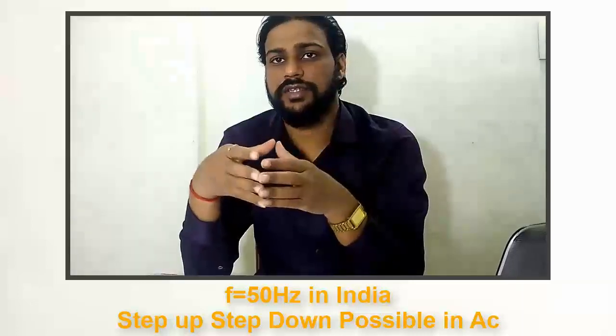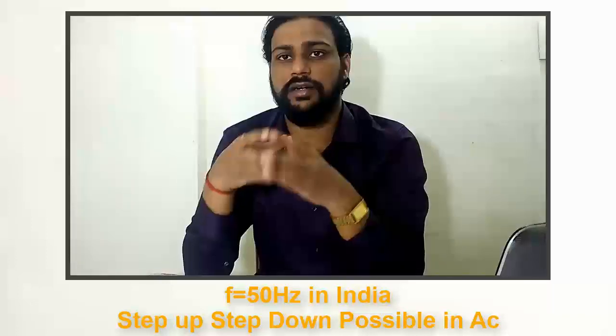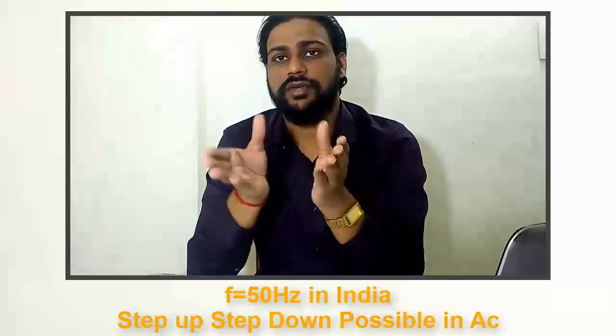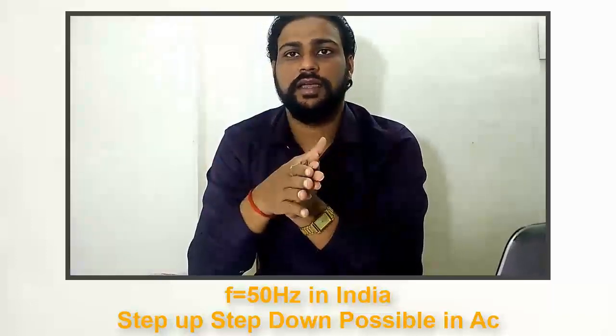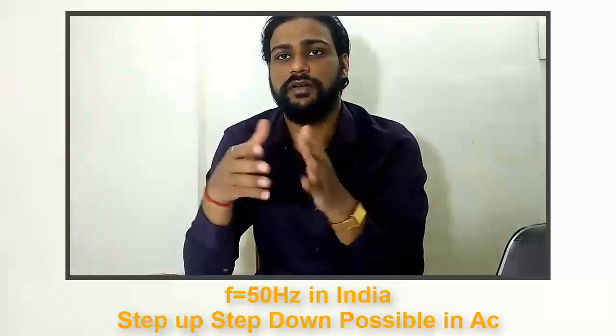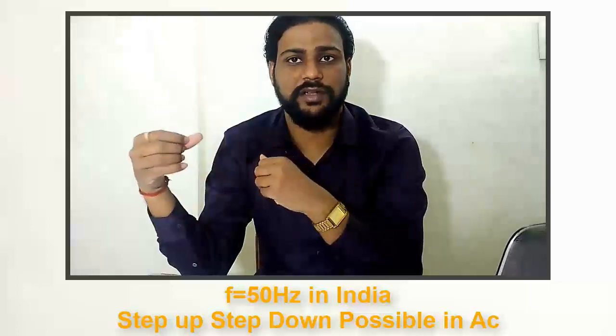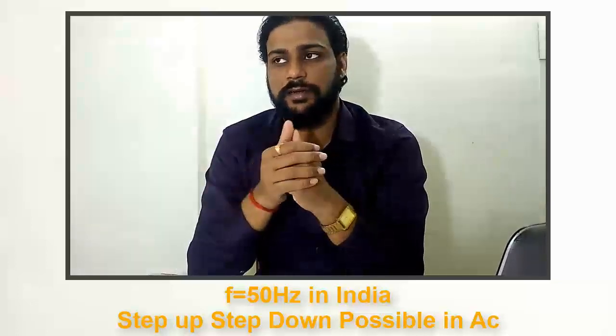Currently the frequency at which we get electricity in India is 50 hertz. Based on that synchronous frequency, the speed of the prime mover, or the speed of the rotating machine for the generator, is decided.